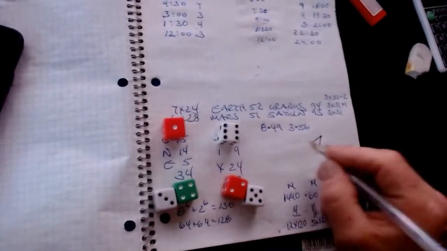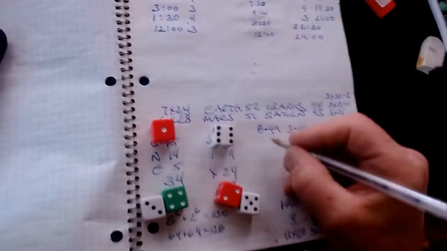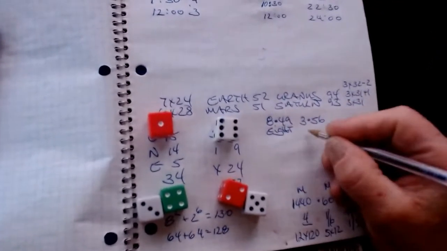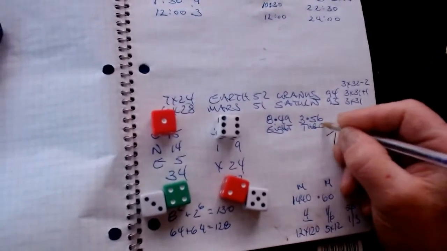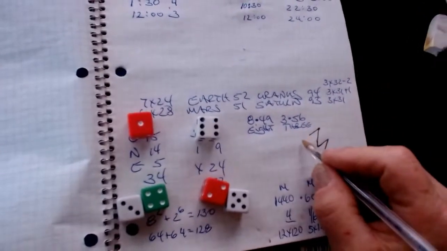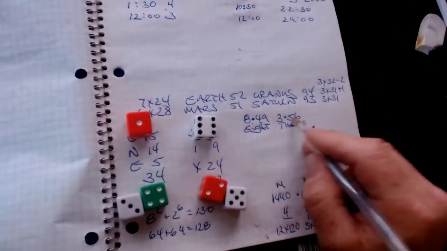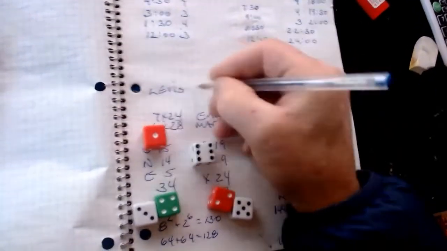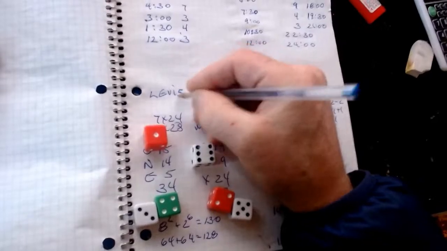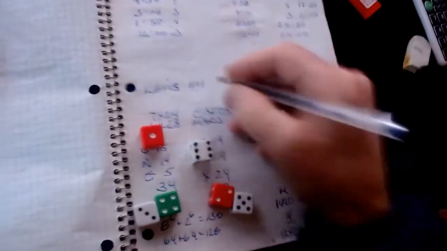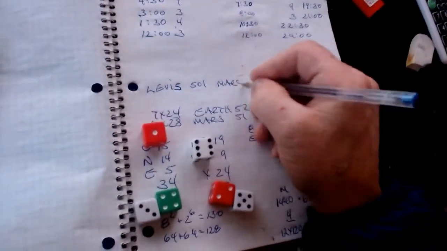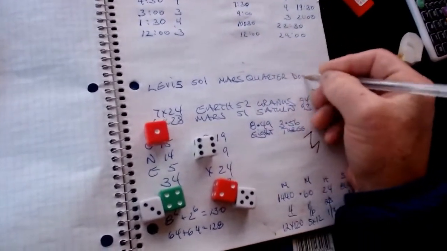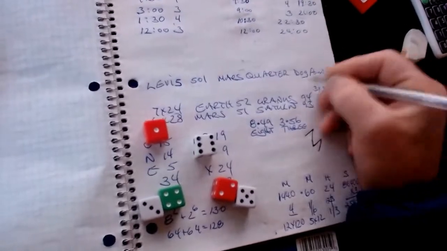Well, let's do the mathematics with this. The word 8 equals 49. The word 3 equals 56. Again, we have 105. You ever hear of this? This is talking about Mars. Mars quarters in the pound.